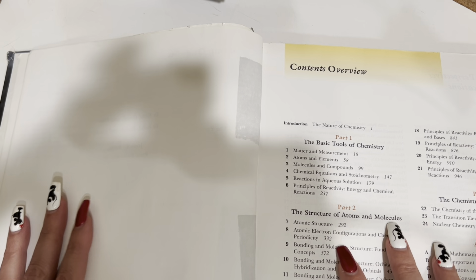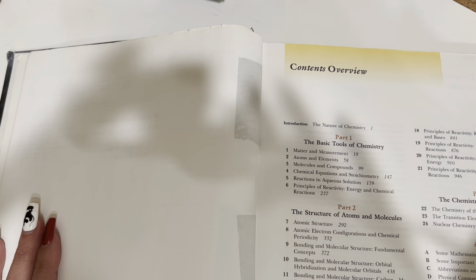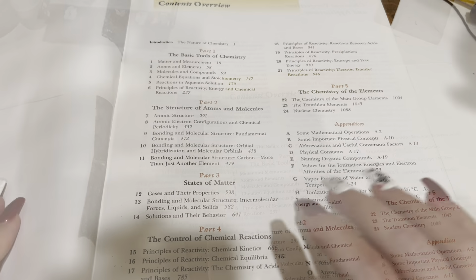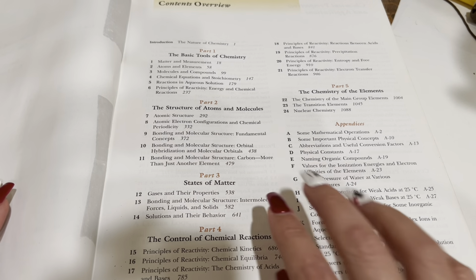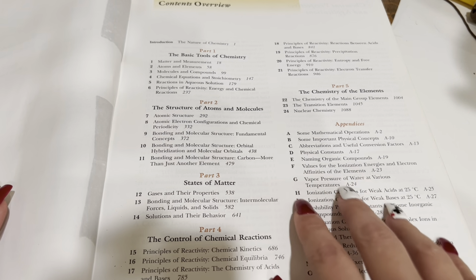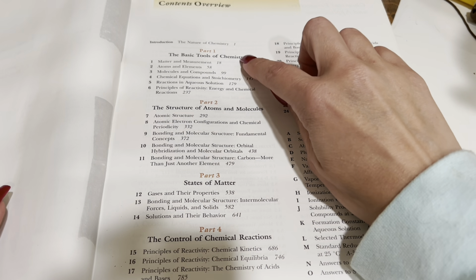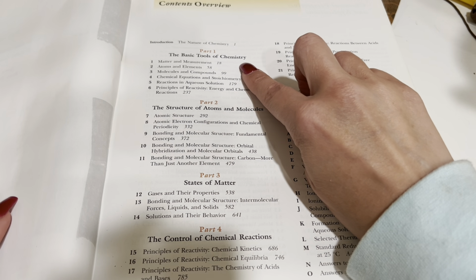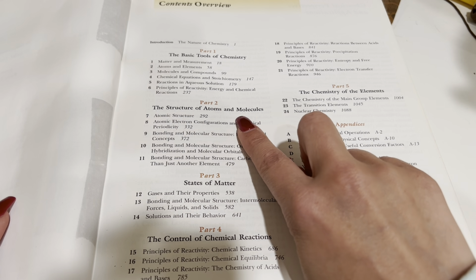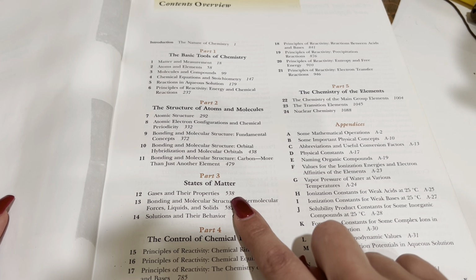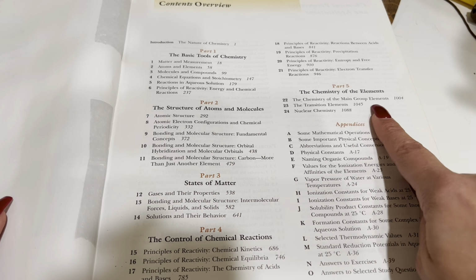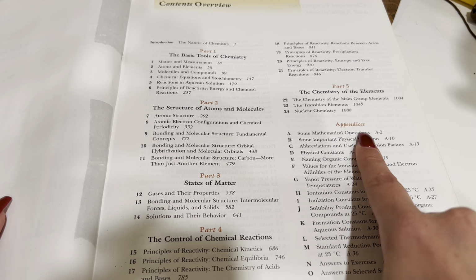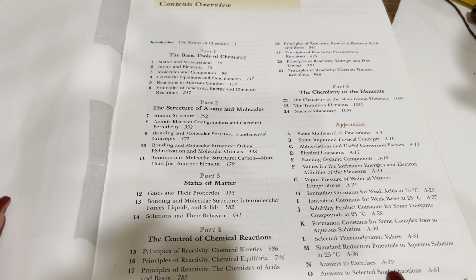So just like in the last book, we have the contents overview. And I've tried to change the camera angle a little bit so you can see it better without the shadow. You're going to have part 1, which is the basic tools of chemistry. Part 2, the structure of atoms and molecules. Part 3, states of matter. Part 4, the control of chemical reactions. And then part 5, the chemistry of elements.